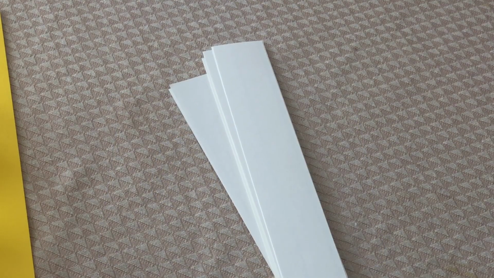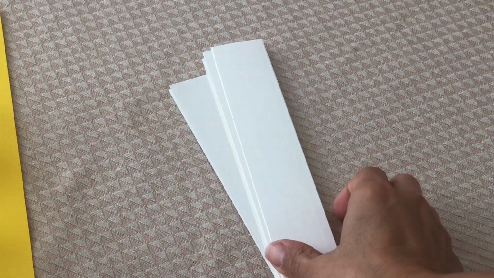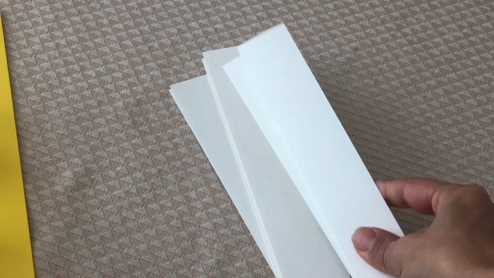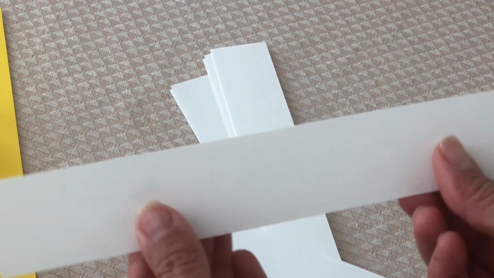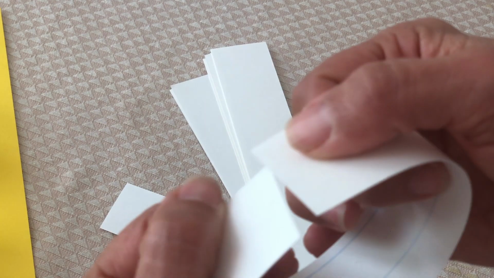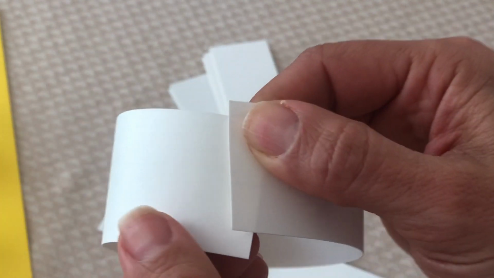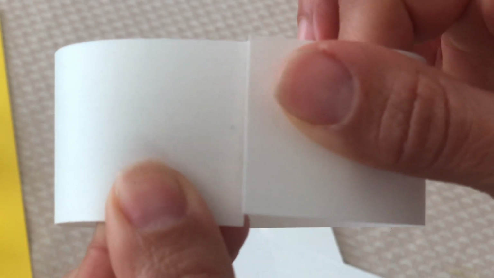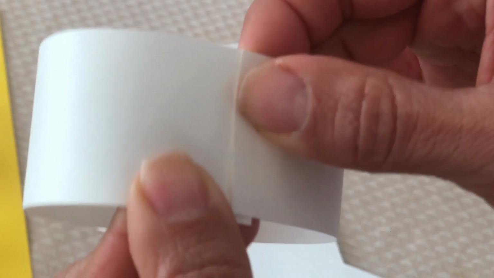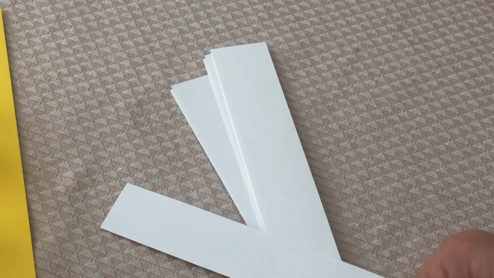Now that you have made your prediction, let me show you how to make a circle and a hexagon. The circles are going to be easier. You're going to hold your strip and connect them edge to edge, but not like this. You're going to have them overlap just slightly, and then have your tape ready.